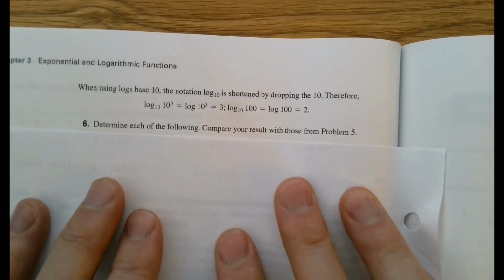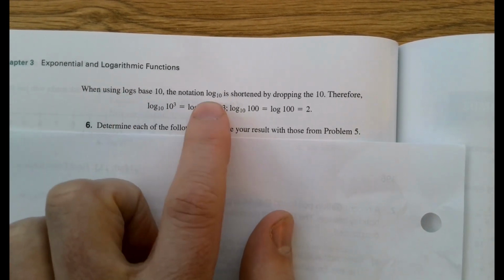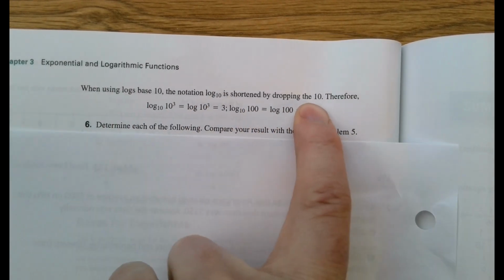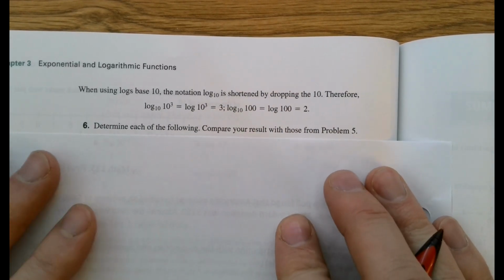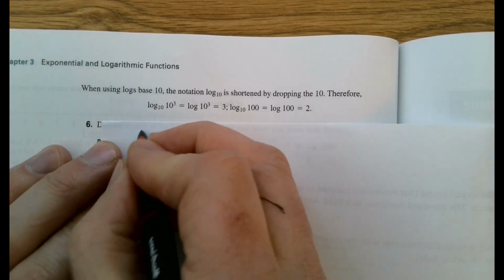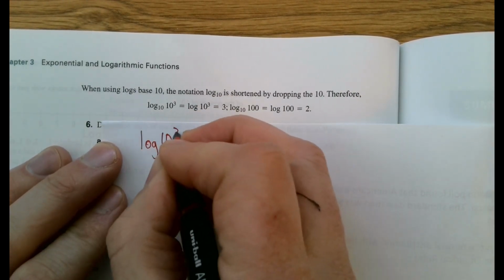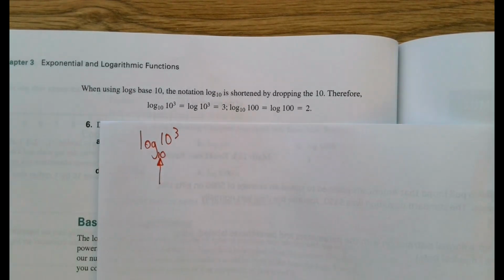So key point here. When using logs base 10, the notation log base 10 is shortened by dropping the 10 because it's common, huh? See where the name came from? So instead of writing log base 10 of 10 to the third, we really just write log 10 to the third, and everyone knows that this is a 10. Now, when I say everyone, I mean everyone that has been taught this, right?